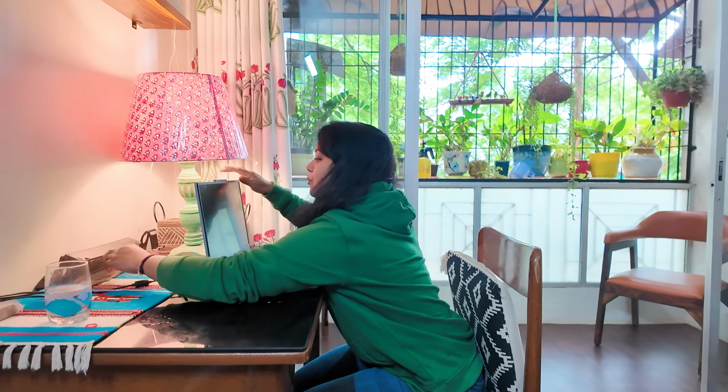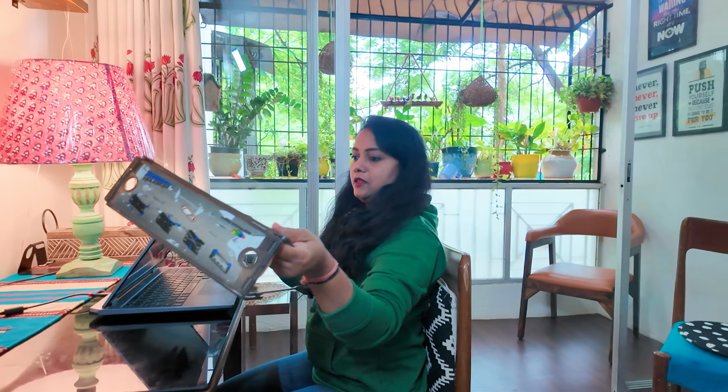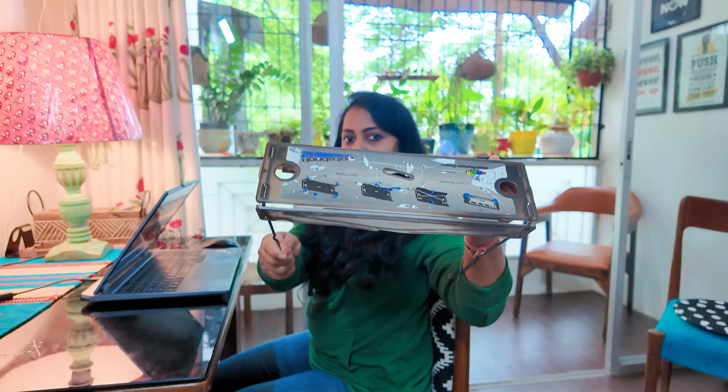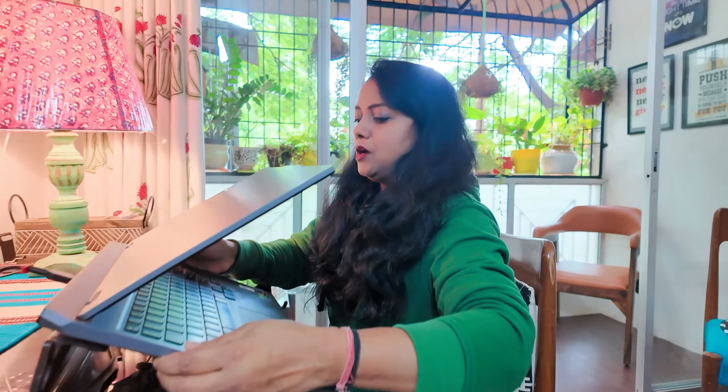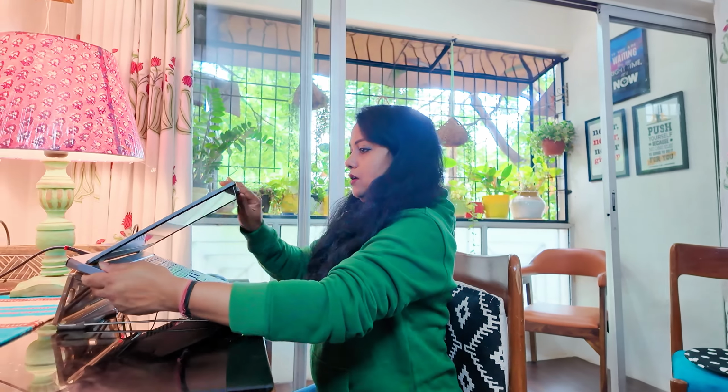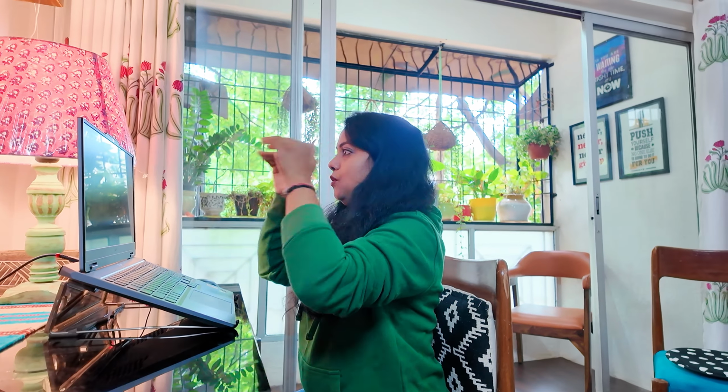For that, you can use a stand like this. This is a laptop stand which you can use, which will bring your laptop to a 180-degree state. Now the vision is 180-degree. That is the first step. The moment you correct your head posture, and how to correct that head posture, I will show you.